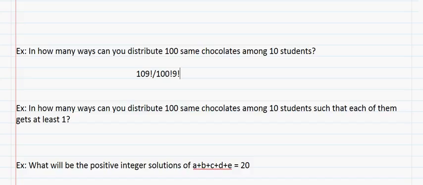In how many ways can the same distribution be done such that each of them gets at least 1, right? So we have 100 objects, which means 99 spaces in between, so it has to be 99C9, right? Out of those 99 spaces in between, we have to choose 9 so that it is divided amongst 10 students.